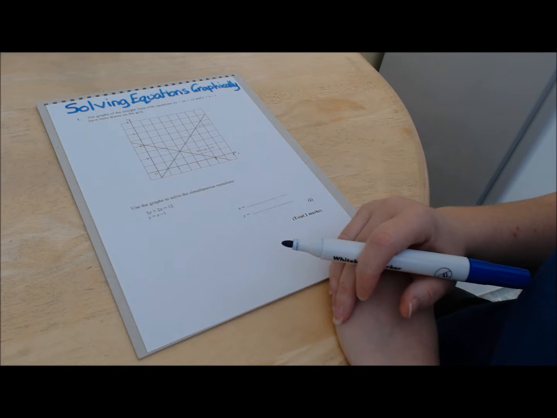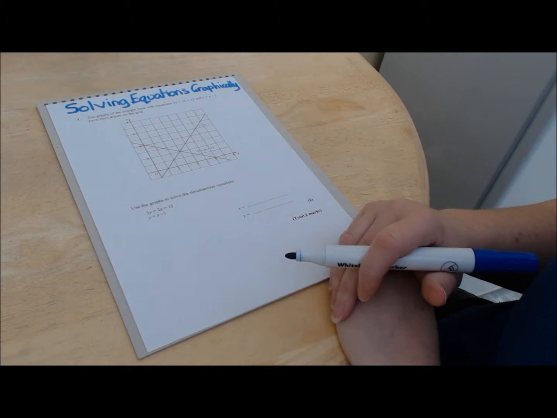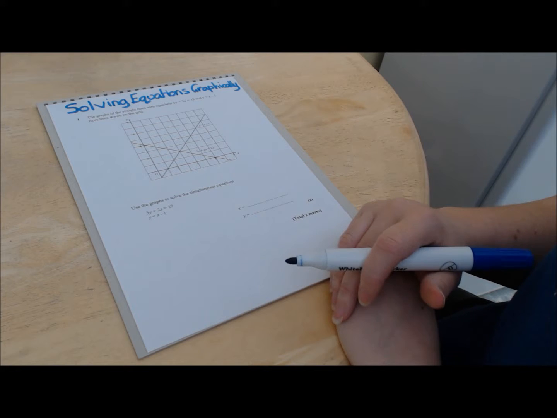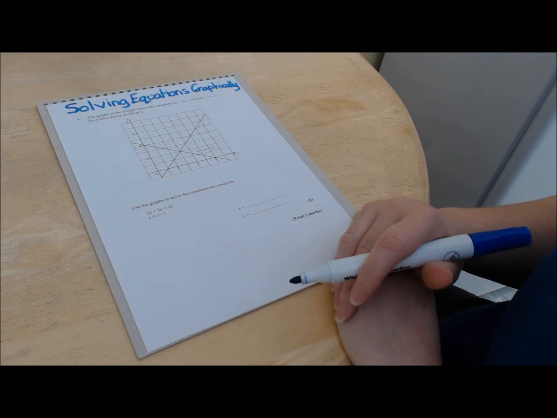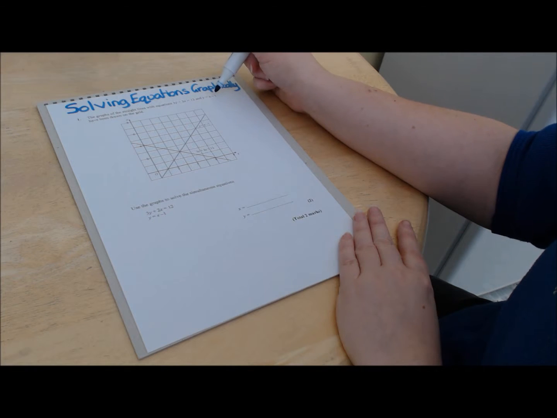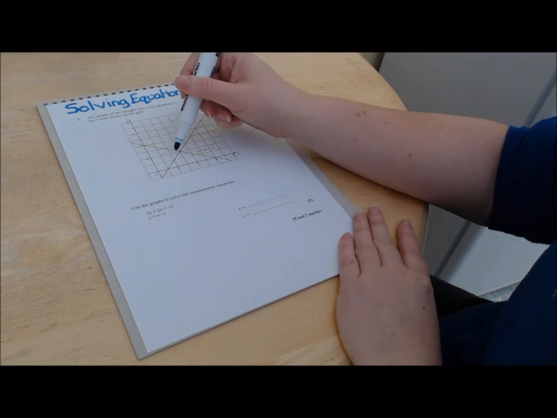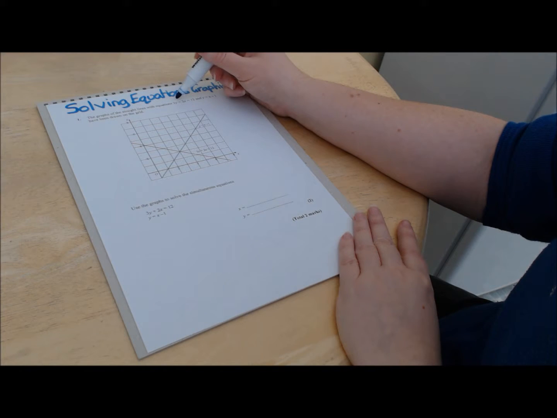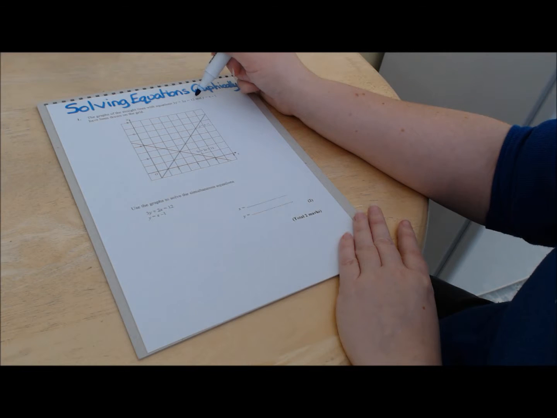We're going to talk about how we can solve equations on graphs. So hopefully you can see these lines. On this particular graph, they've already drawn the line for y equals x minus 1, which is here. And they've drawn the line 3y plus 2x equals 12.